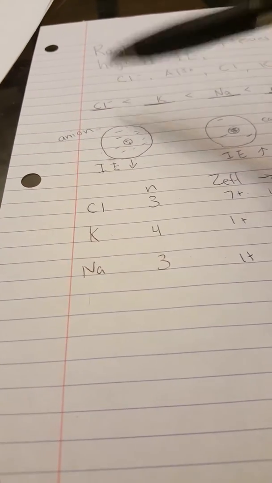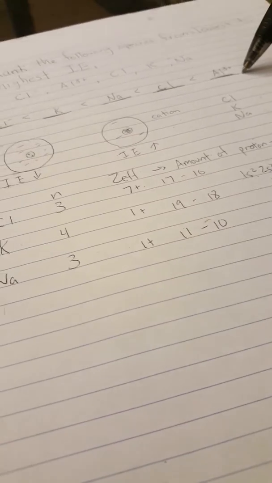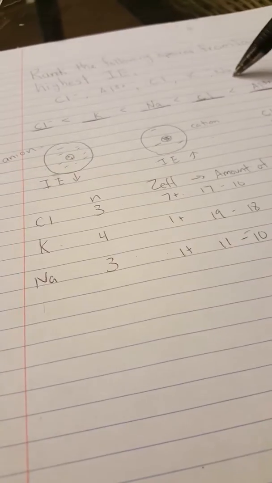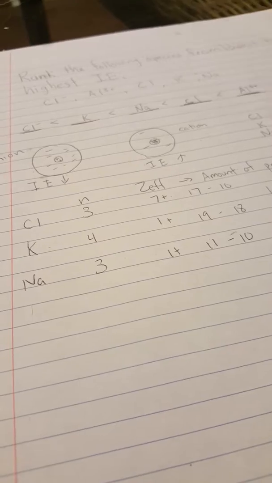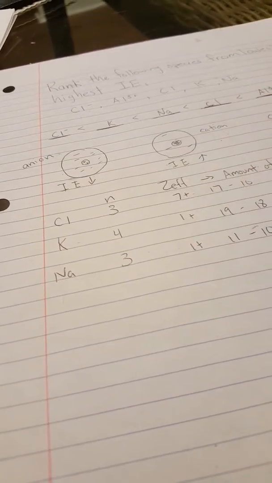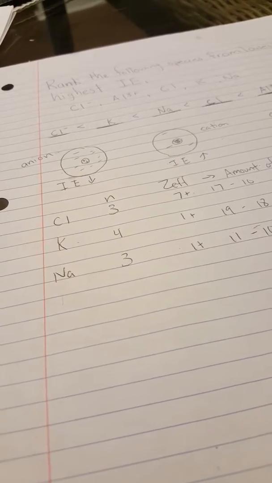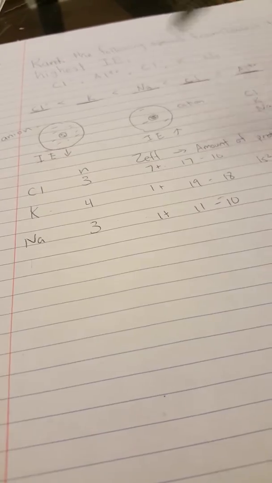So chloride will have the lowest ionization energy, and aluminum will have the highest ionization energy. The remaining 3 species are all neutral. So we can determine the ionization energy by looking at 2 things. We can look at N, which is their valence shell, and then the Z effective, which is the amount of protons minus the amount of non-valence electrons.